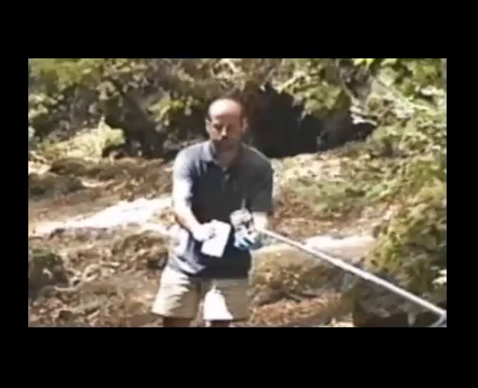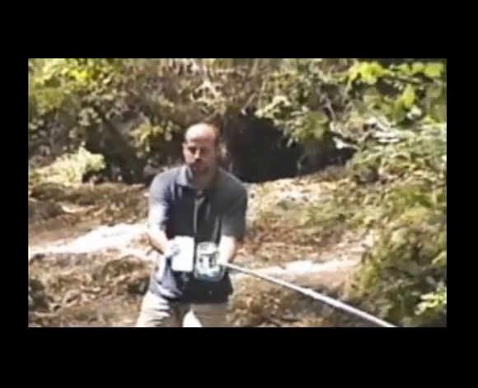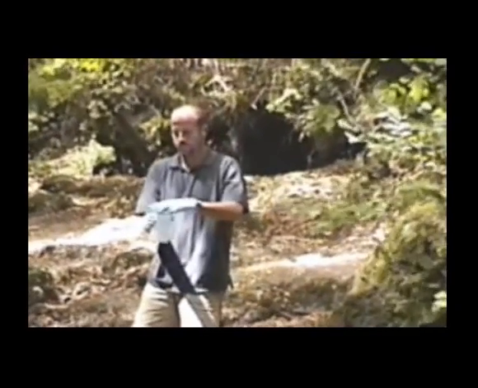The sample container is refilled, and so that concludes our demonstration.